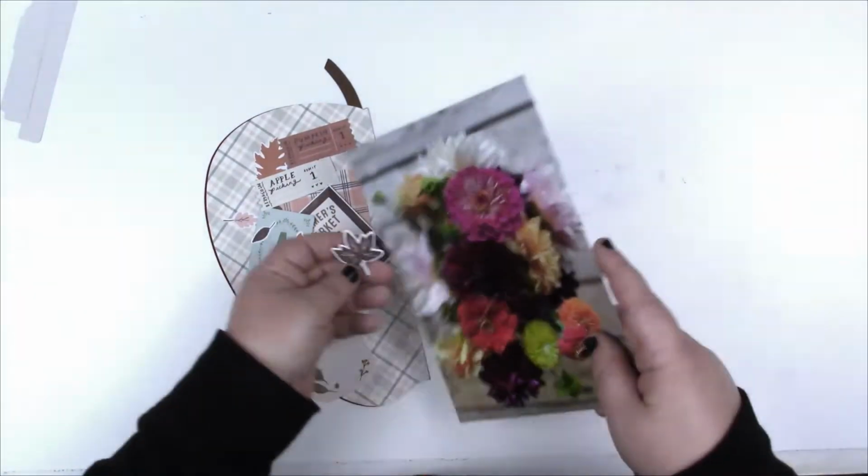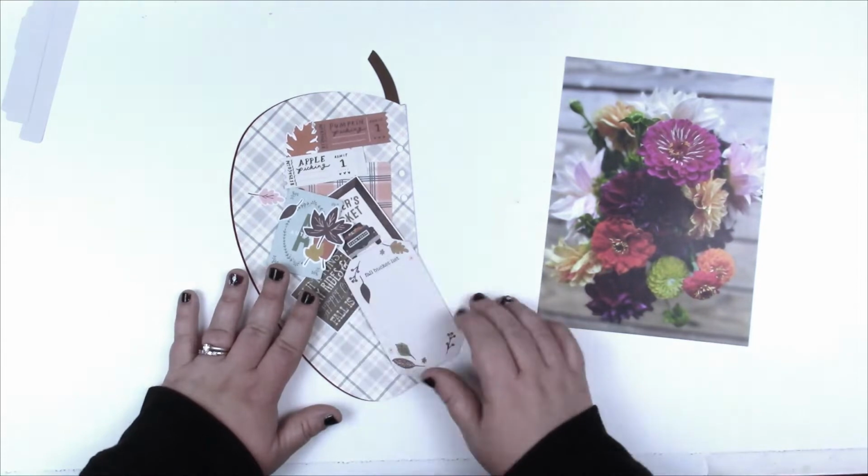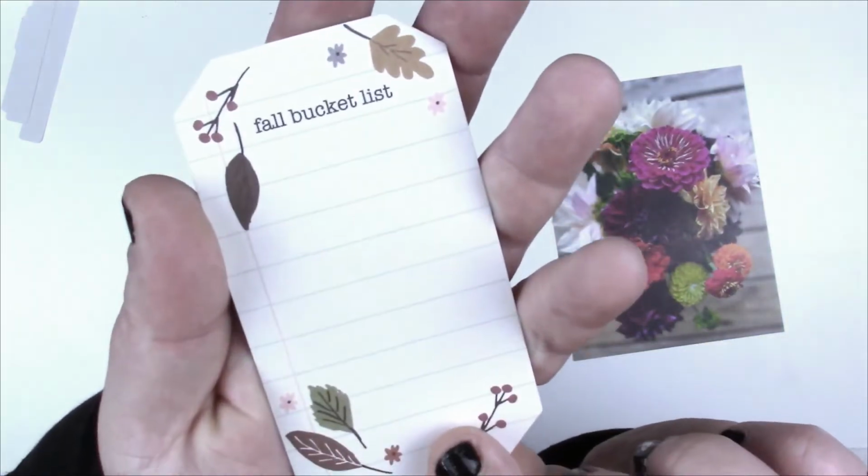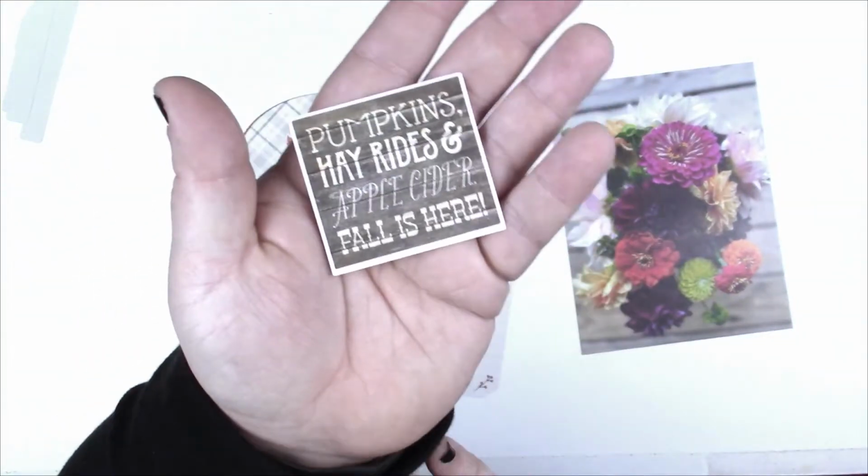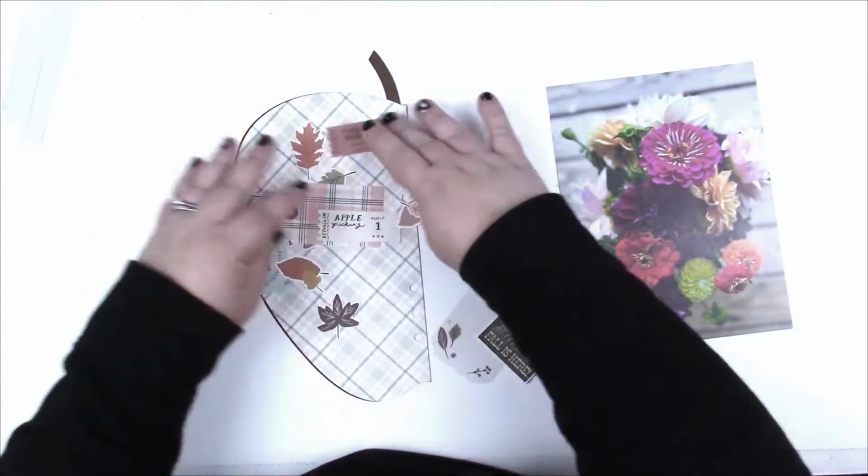Hey guys, Jess here. I'm back and we're doing another October daily layout. And for this one, we're creating our fall bucket list.